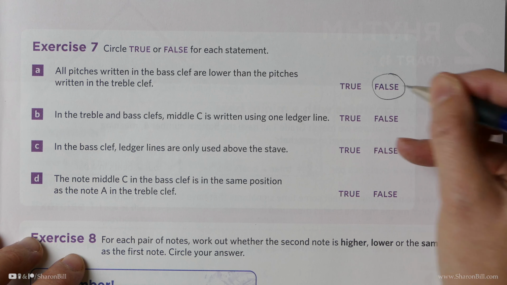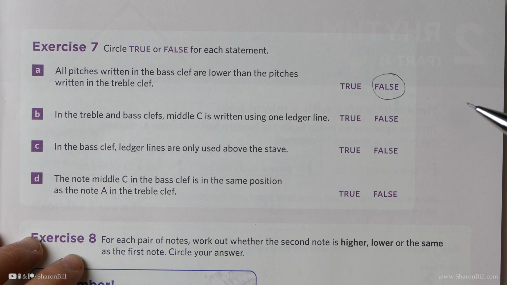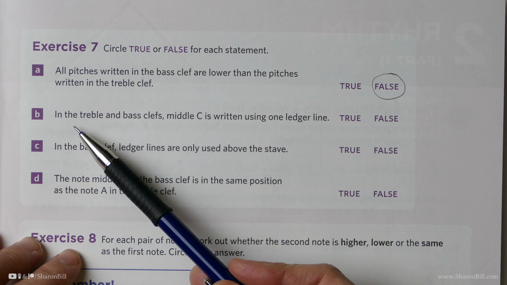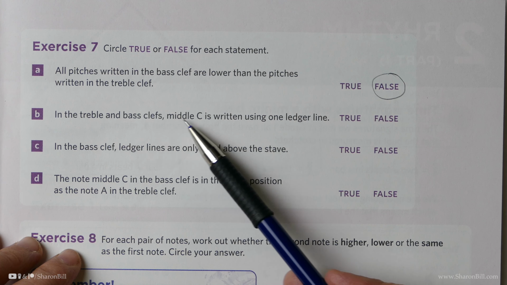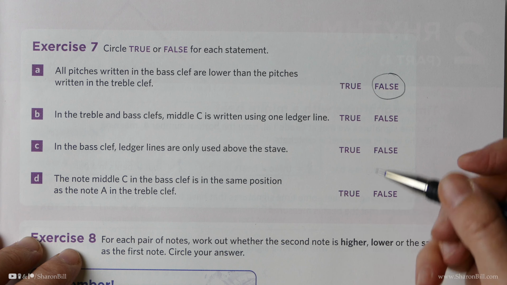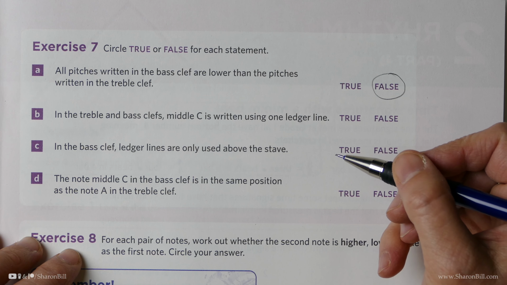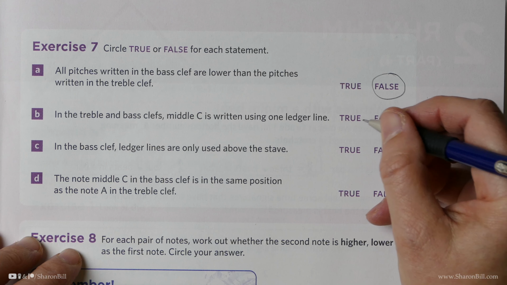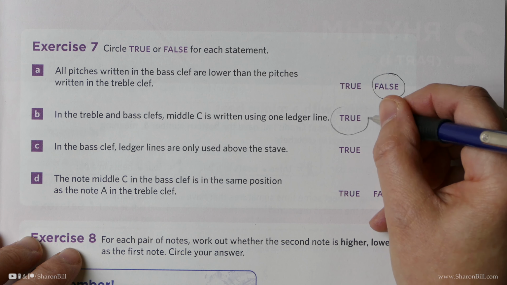We can use either clef to represent notes of the same pitch. Is it true or false that in the treble and bass clefs, middle C is written using one ledger line? Well, that's true, because we know that it's at the top of the bass clef, the bottom of the treble clef. Each one represents middle C. That's true.